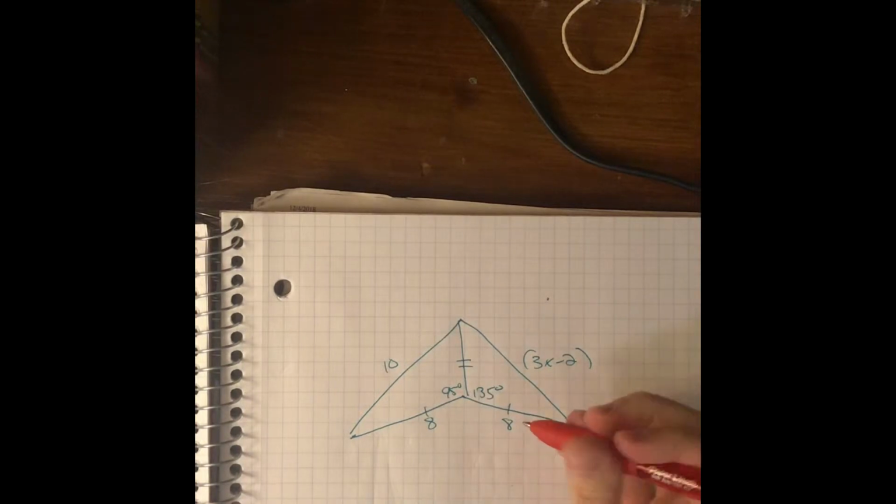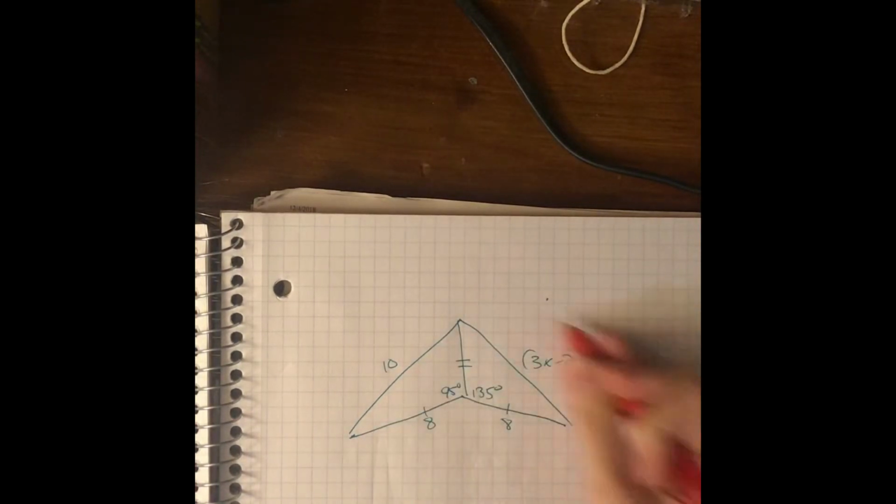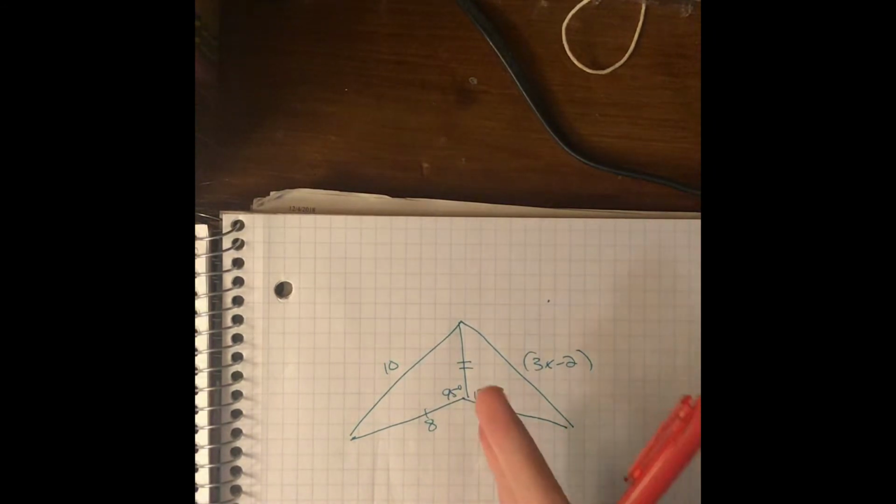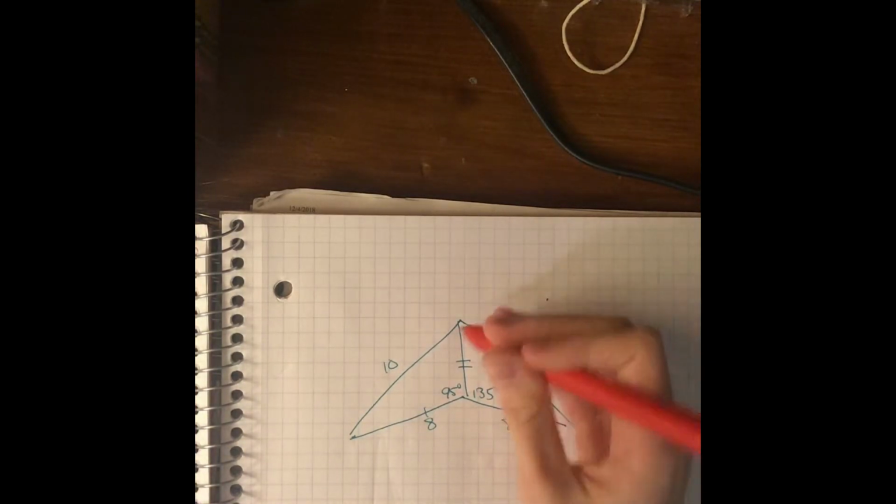So, we're going to look at this graph here, or these triangles, sorry, and try to figure out what x could be. We most likely won't be able to find the actual value of x, but we'll know what it's bigger than or what it's smaller than.